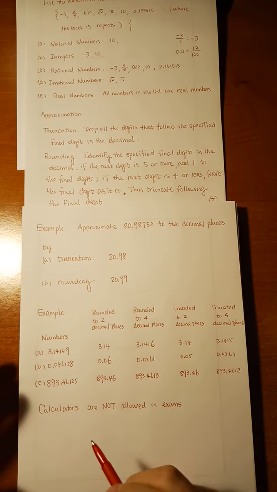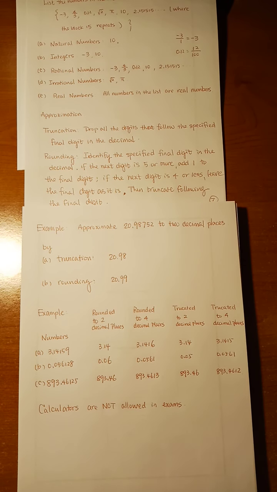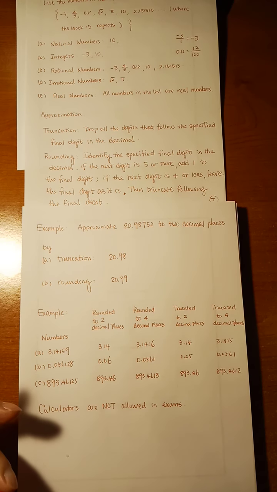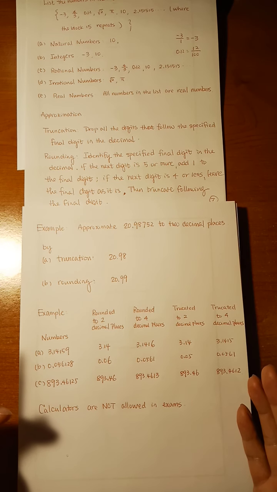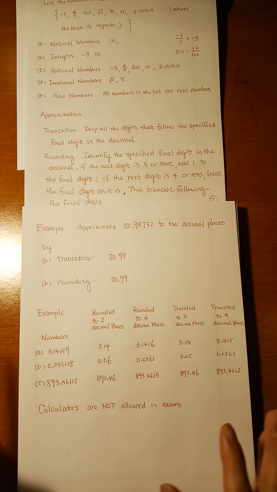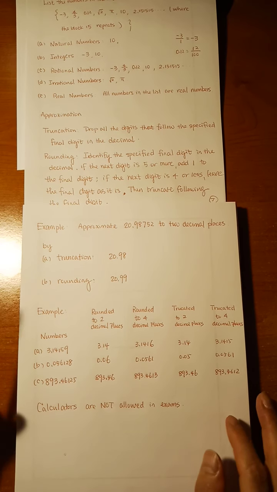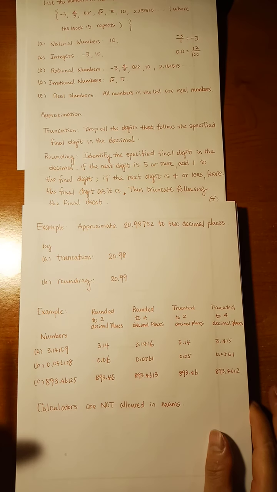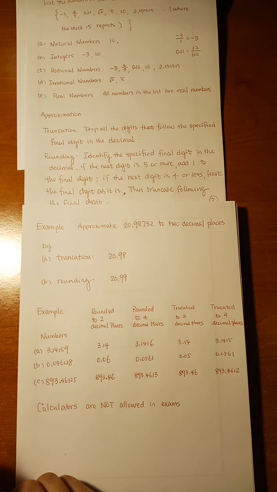This calculator means whatever type of calculator, or the software on the computer, or the TI machine, Texas Instruments. All types of calculators are not allowed in the exam. So I'm not going to discuss any operation on a calculator. You know it or you don't know it, it does not matter. You cannot use them during the exam.